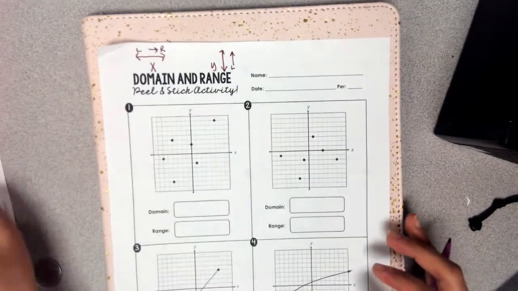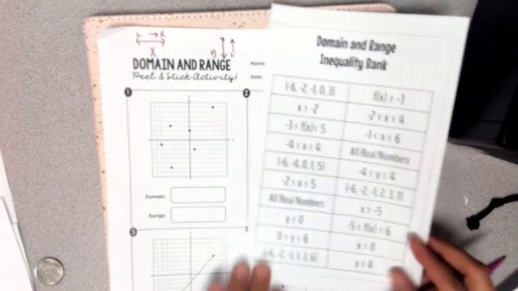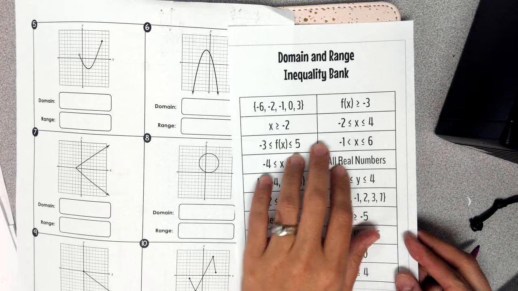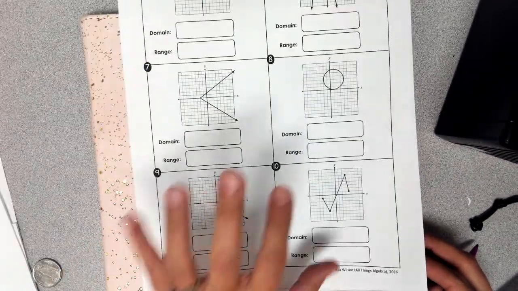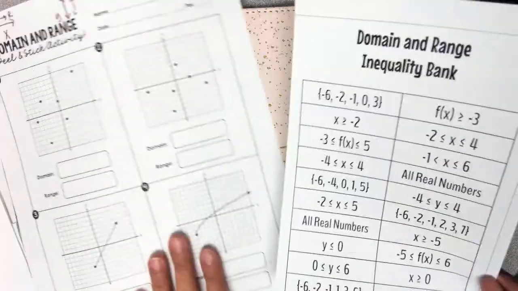You should also have this on the side, as this is your inequality bank. All of the answers for this activity are somewhere on this assignment, or this worksheet right here, and you'll cross them out as you work on it. All I need from you is this assignment turned in, not this bank.